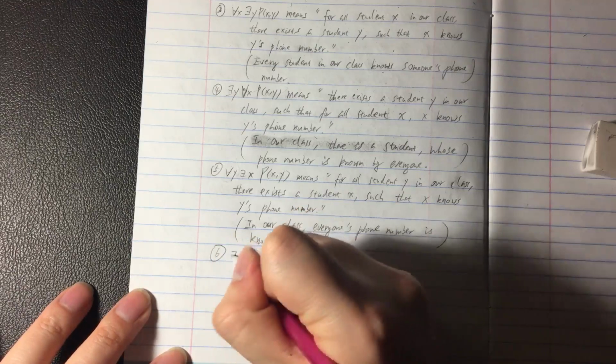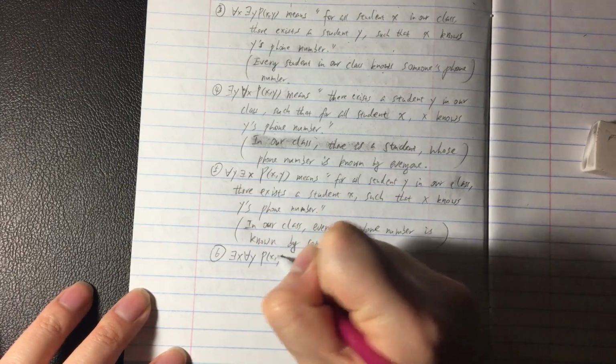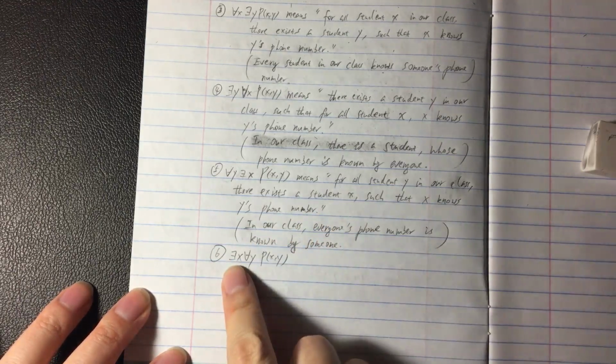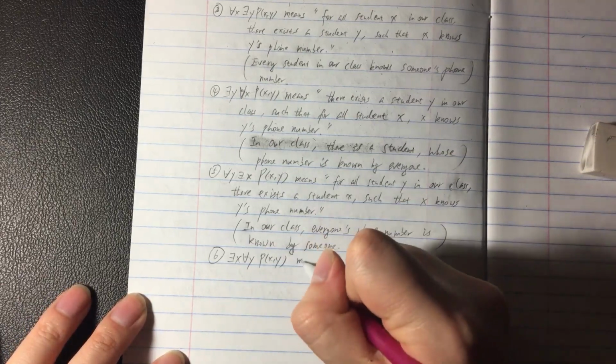If I switch order, there exists X for all Y, P of S y. What does it mean?